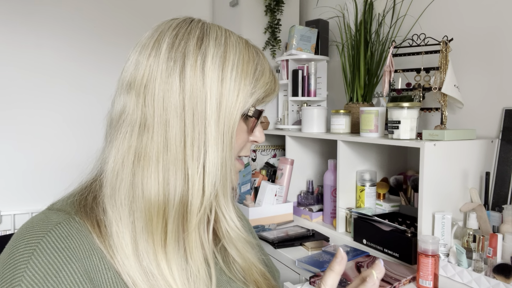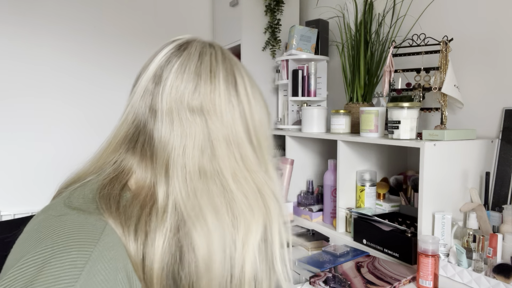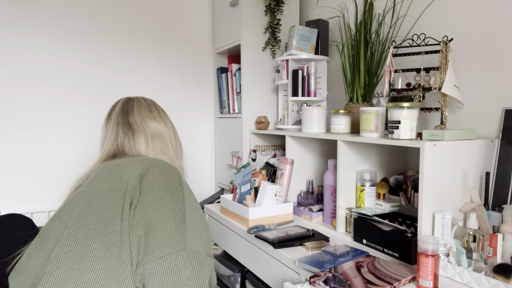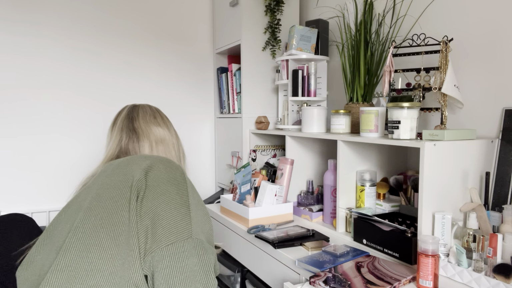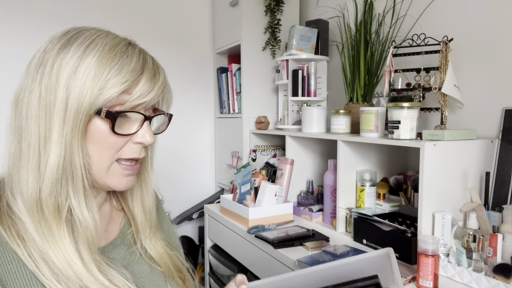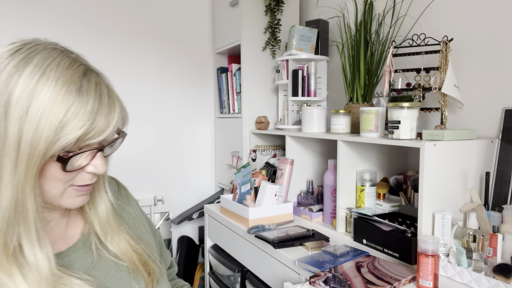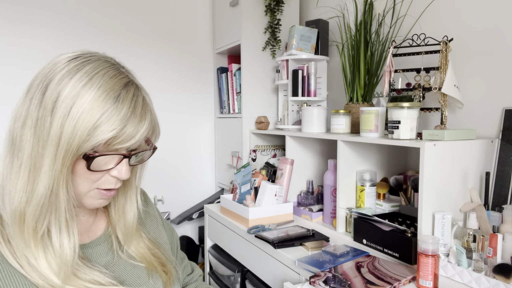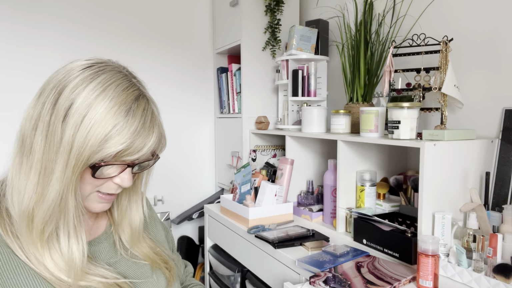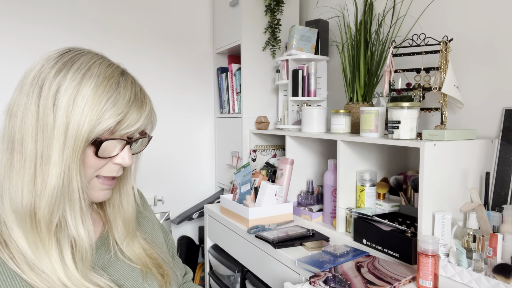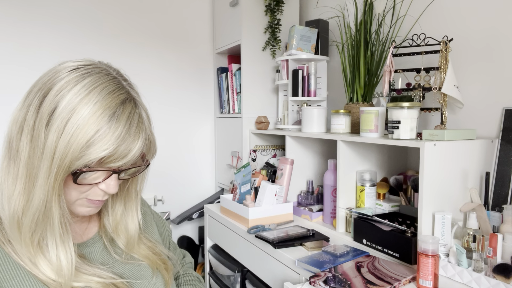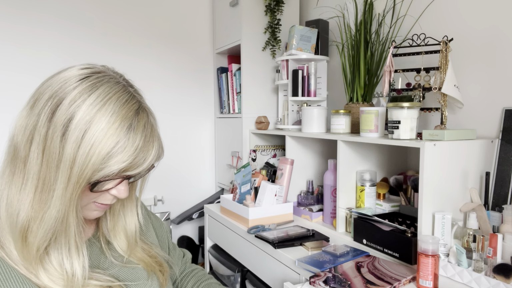Right then, I need to get a face palette, where are they? Here we go. And here are my face palettes. Let's have a think about what I would like to try, maybe just try and get one out of my collection. I want something maybe that I haven't used yet.